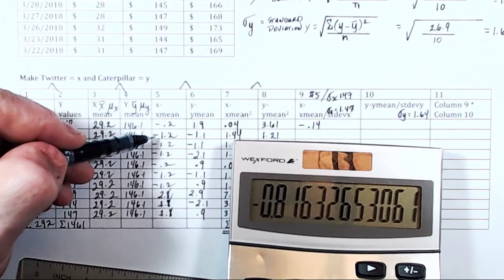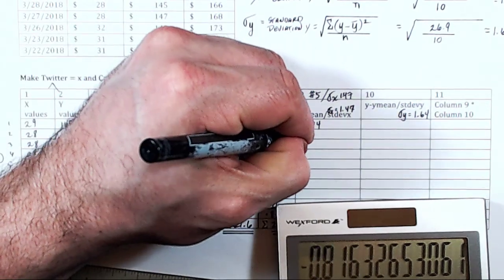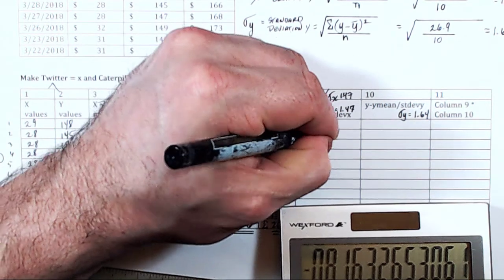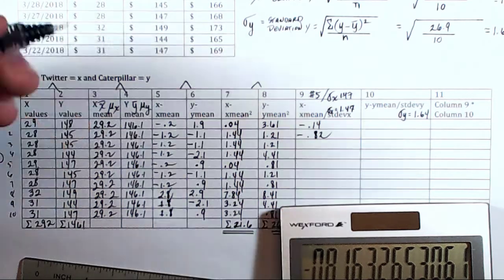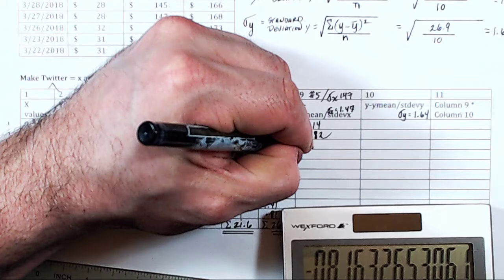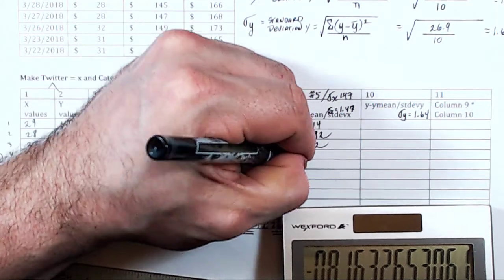I'm getting these values from right here, and that's minus 0.816, or we'll round again to minus 0.82. And again, it's the same number, so again, minus 0.82.